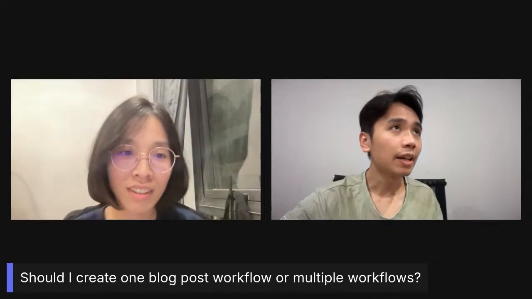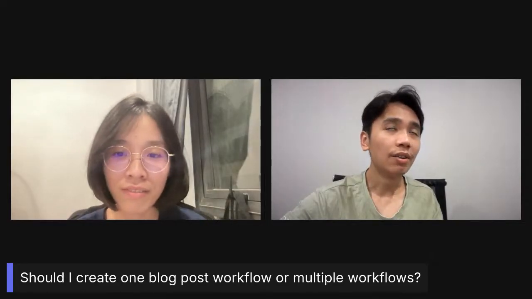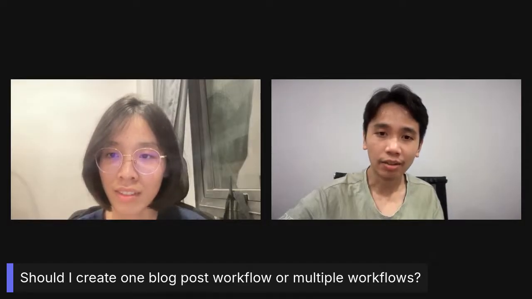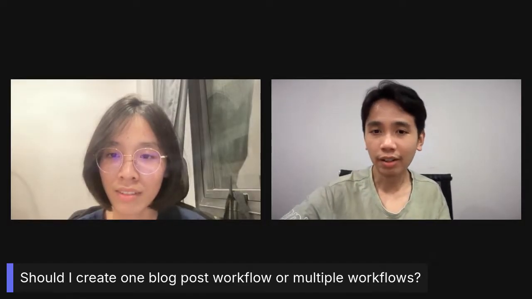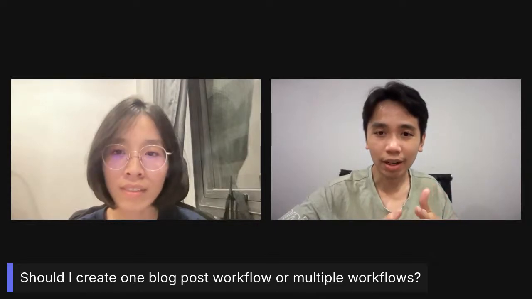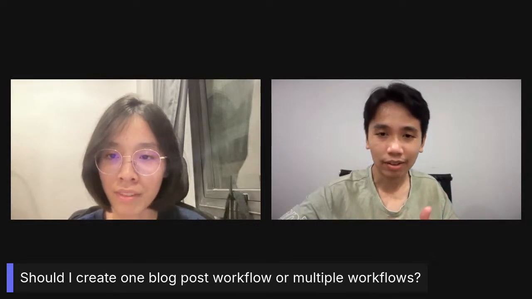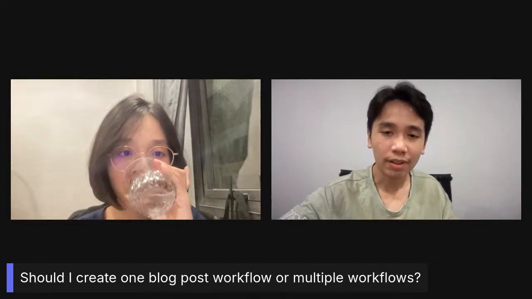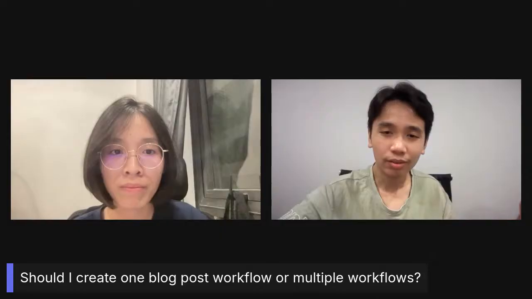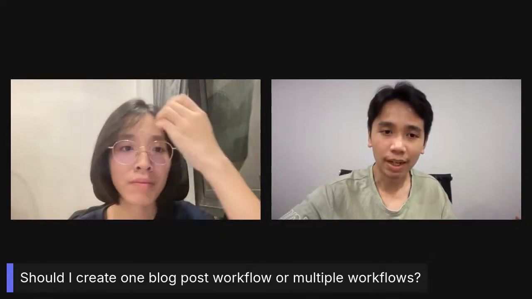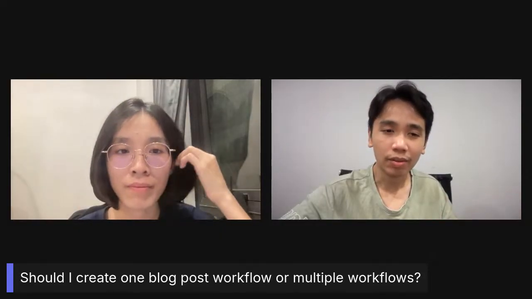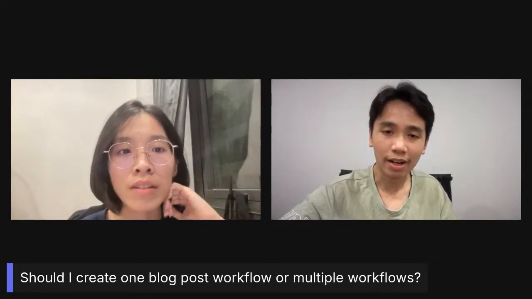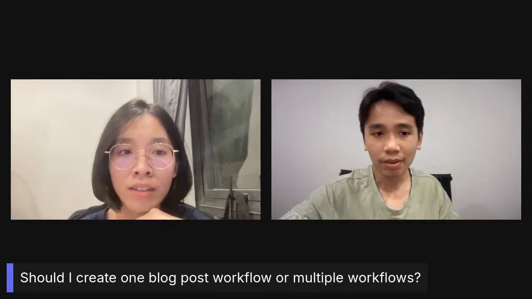I think it depends on how different the blog post categories are and how critical the quality is that you want. For example, if the different categories still follow the same sort of format, the quality will not be affected too much if you just slightly change the input variables.